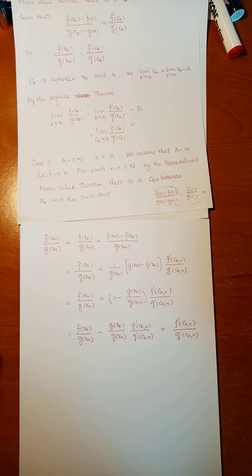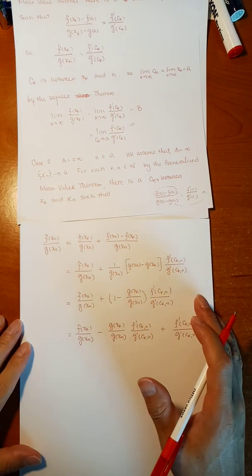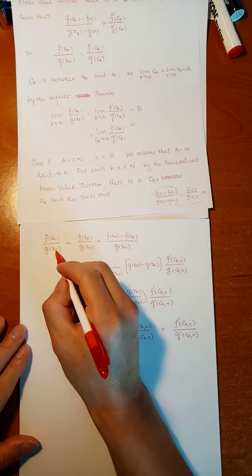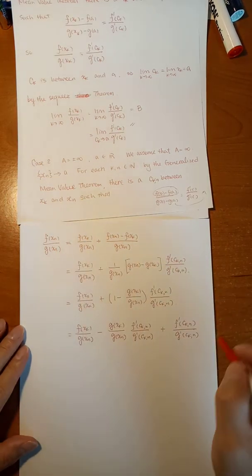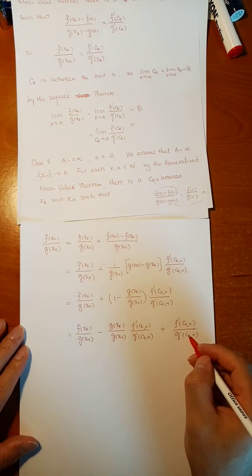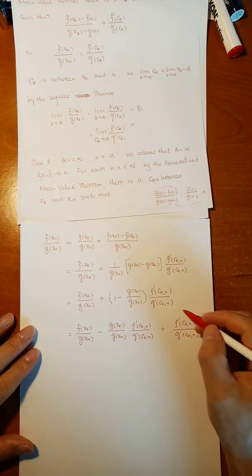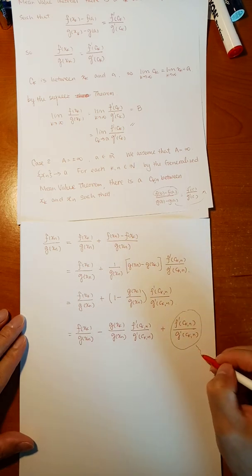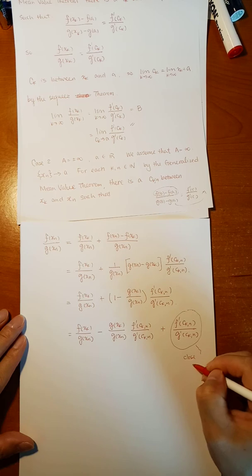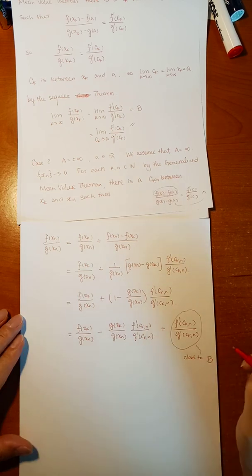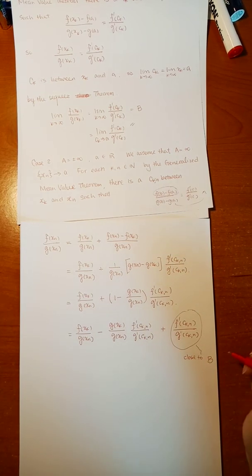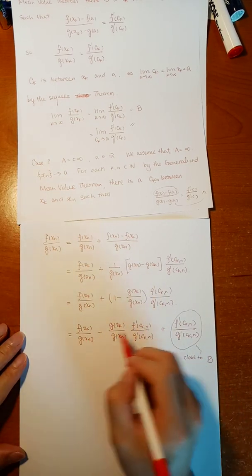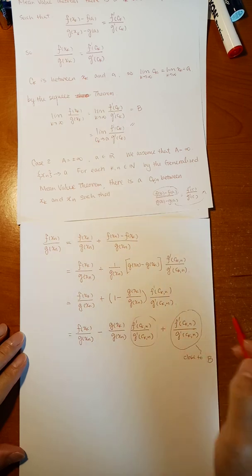So what is the advantage of this formula? It looks very complex. When n approaches infinity, we may assume k and n are sufficiently large. So this quantity is very close to b. This quantity is close to b. And here, this quantity is close to b.